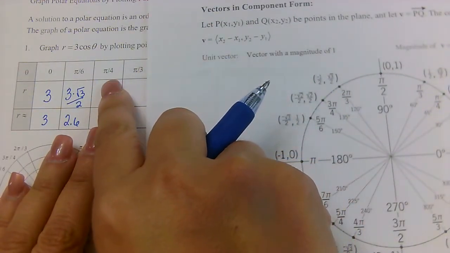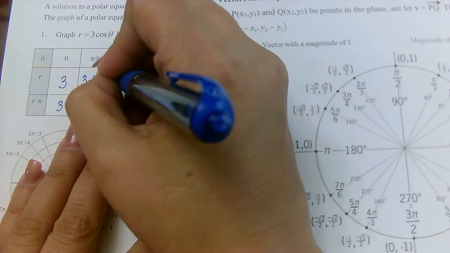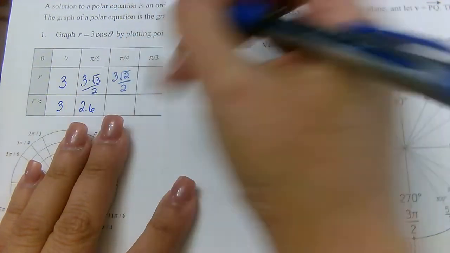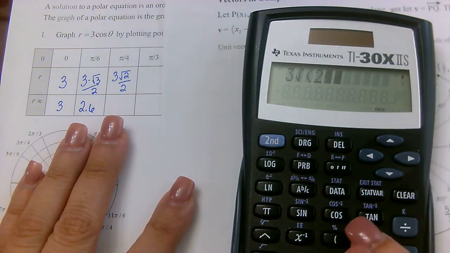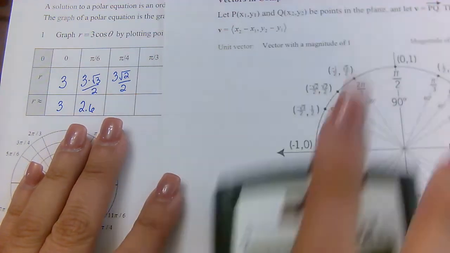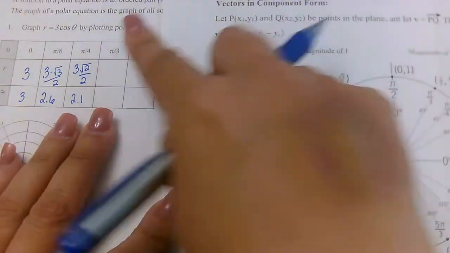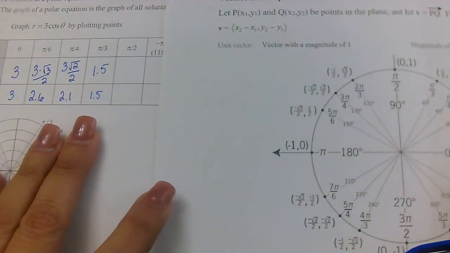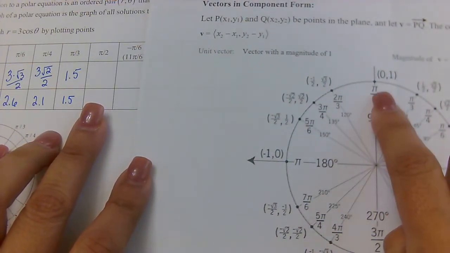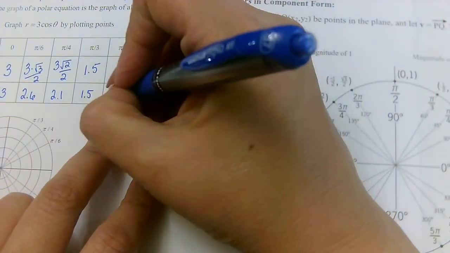3 times cosine of pi over 4. Cosine of pi over 4 is the square root of 2 over 2, so I'm going to do 3 square root of 2 over 2. Plug that into the calculator and we get 2.1. Okay, and we're going to keep going. 3 times 1/2, well, that's just going to be 1.5. Then cosine of pi over 2 is 0. So 3 times 0 is just 0.